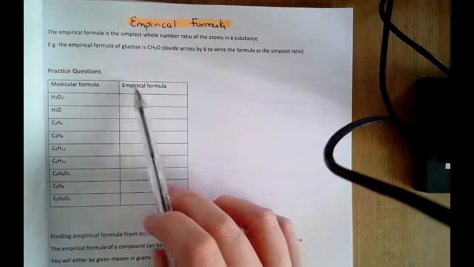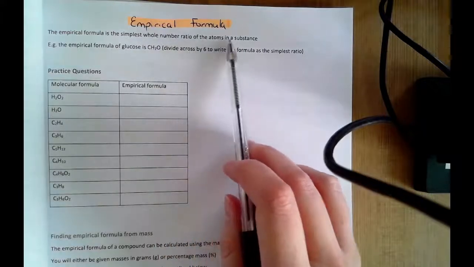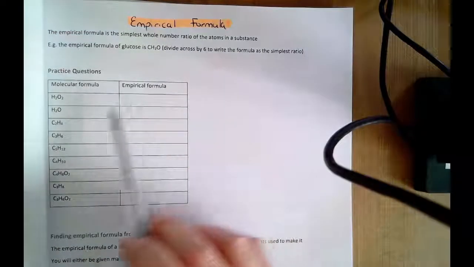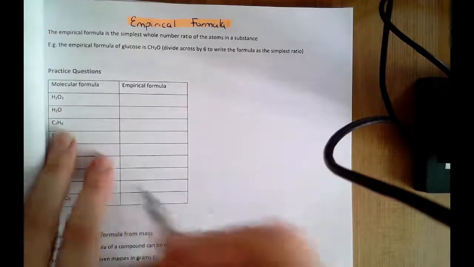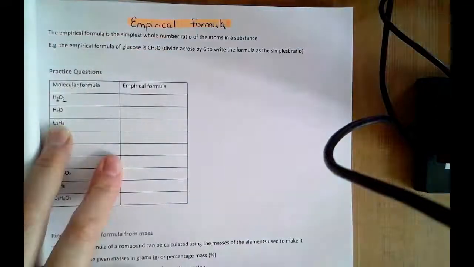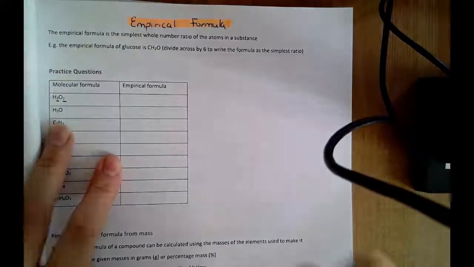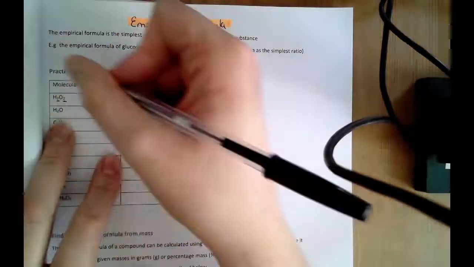Molecular formula, exactly how many atoms are in the molecule. Empirical formula, as I've written above, is the simplest whole number ratio of the atoms in a substance. So you need to look at the numbers present in the molecular formula and simplify. So the 2 numbers I have got in the first formula is 2, and I need the largest number that divides evenly into 2.